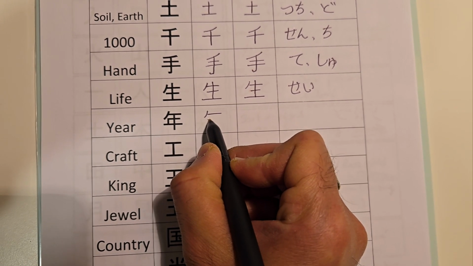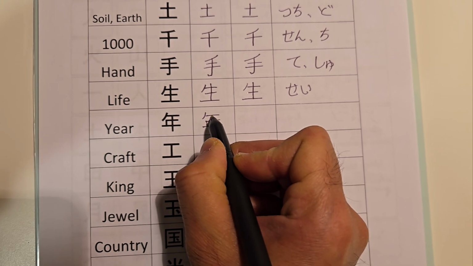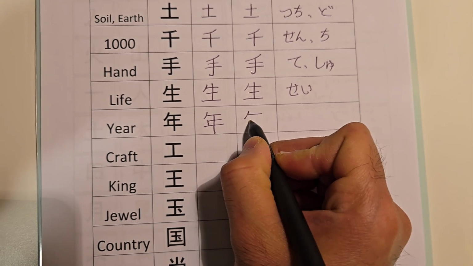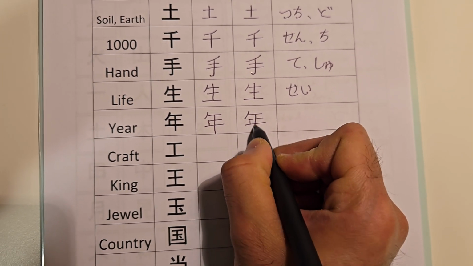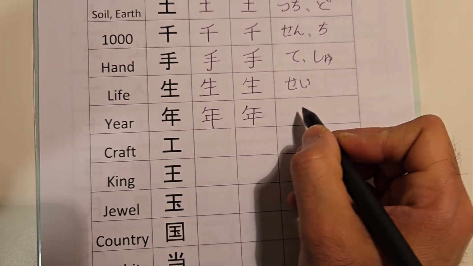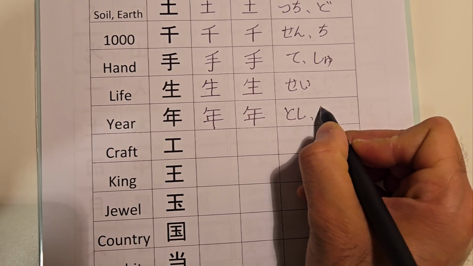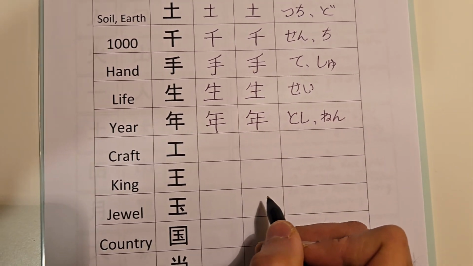Now third will be this one, this is the fourth one, this is the fifth one, and this is the final one. So first, second, third, fourth, fifth and sixth. So this is Toshi, which means year, and also it is Nen, which is also year.